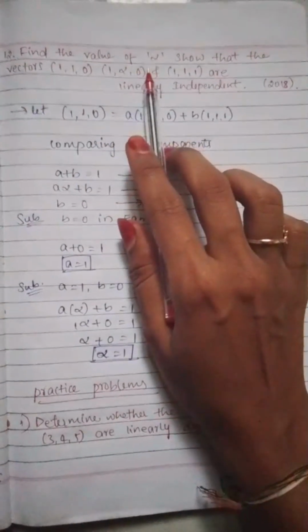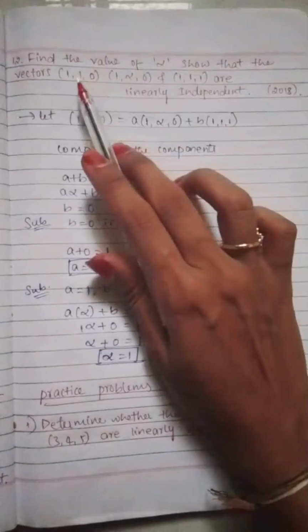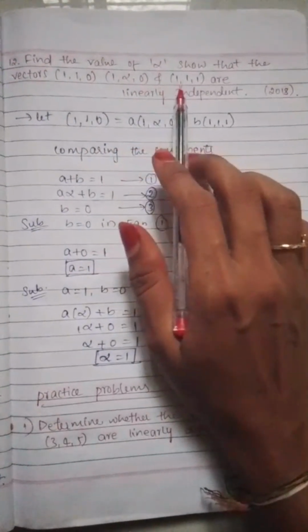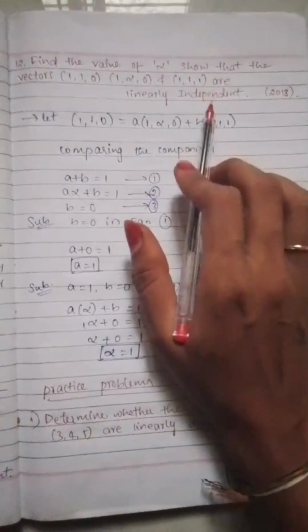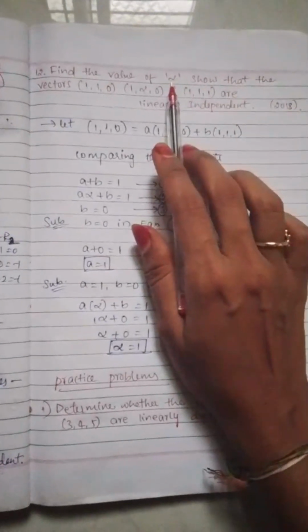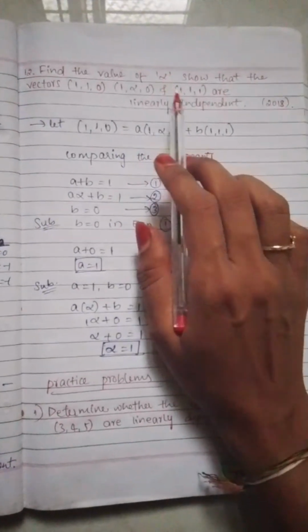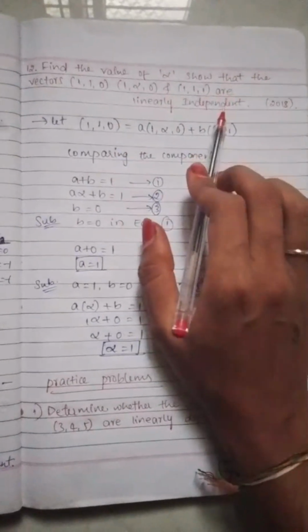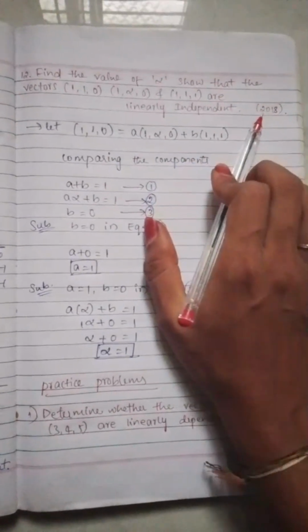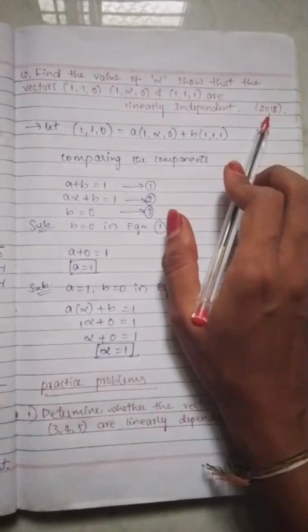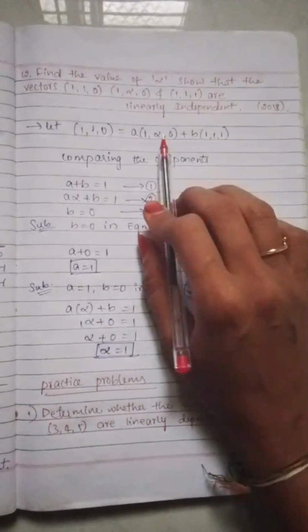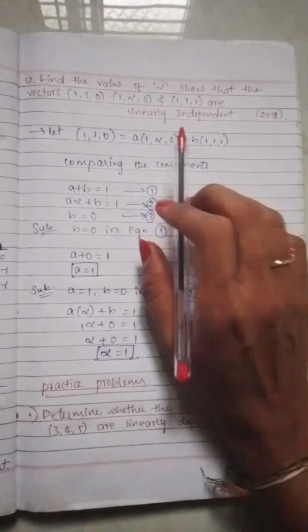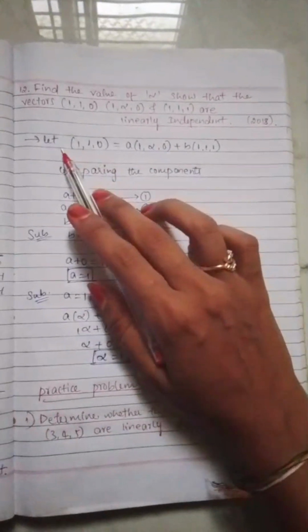Find the value of alpha. Show that the vectors (1, 1, 0), (1, alpha, 0) and (1, 1, 1) are linearly independent. Here we have to find alpha and show that these three vectors are linearly independent. This was asked in the 2018 question paper. This is very important. Practice this once, twice until you can solve it.